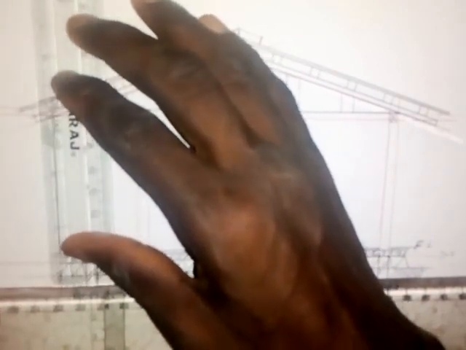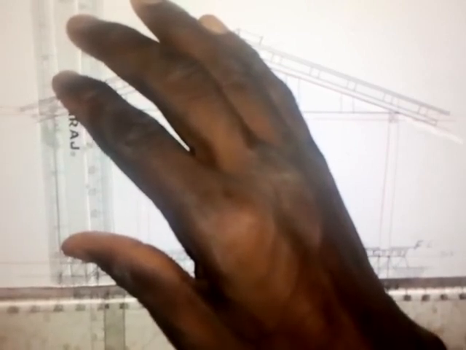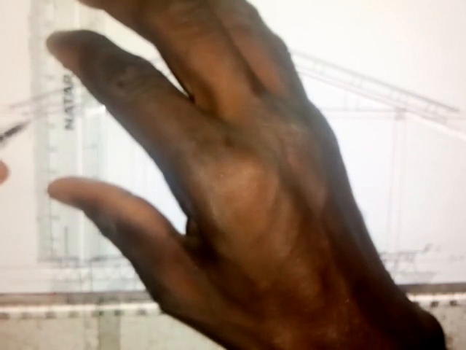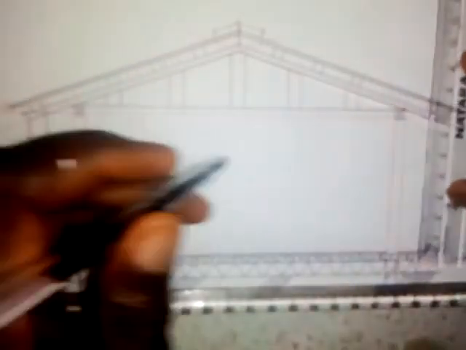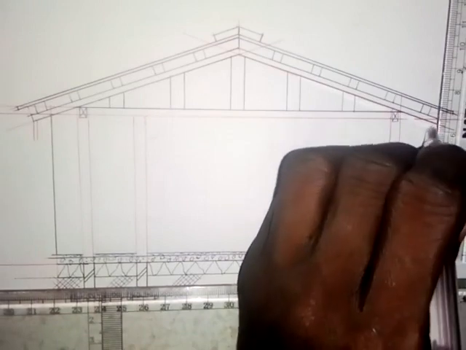Then we are going to put a fascia board here. So just draw a vertical line. East projection. I didn't put it here, but fascia board here. The dimensions for that are not stated in the specifications.